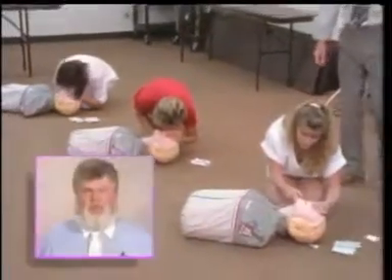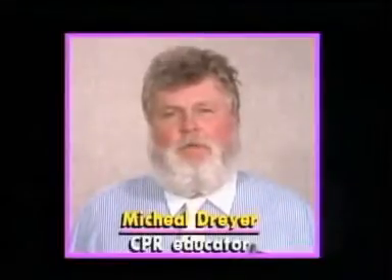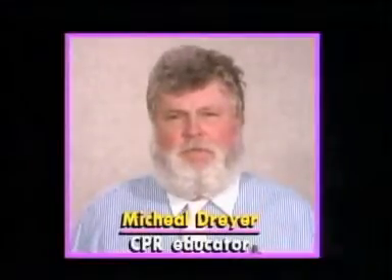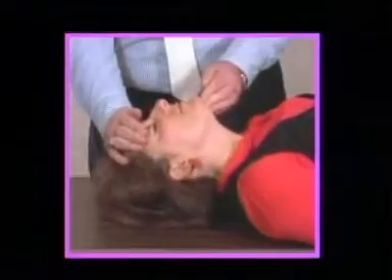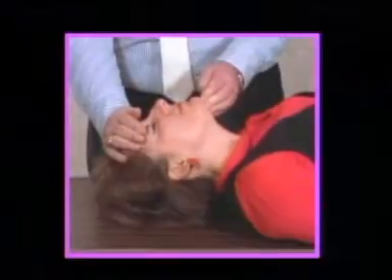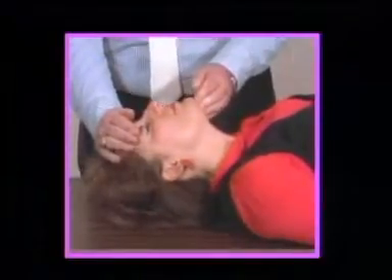One of the first things we need to do is make sure the person receives oxygen, and we do this through mouth-to-mouth resuscitation. We take one hand and put it on the forehead and the other hand underneath the chin, and we go ahead and tilt the head back. At this time, we're going to check to find out if she's breathing on her own through the look, feel, and listen.